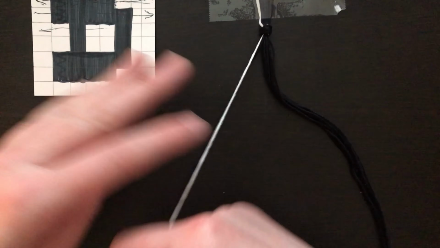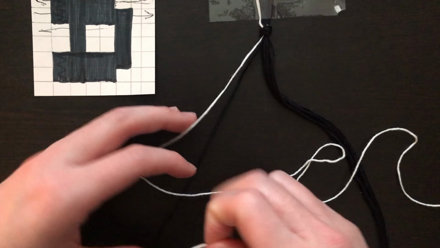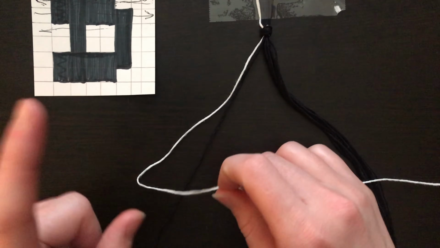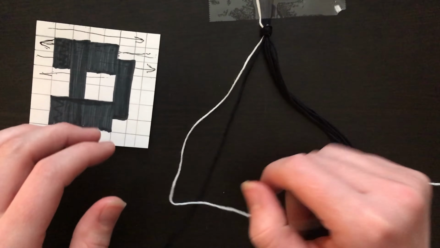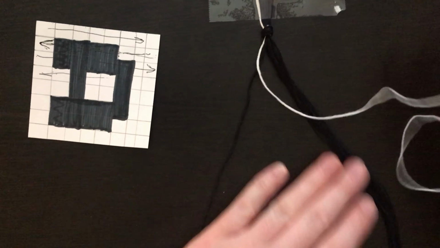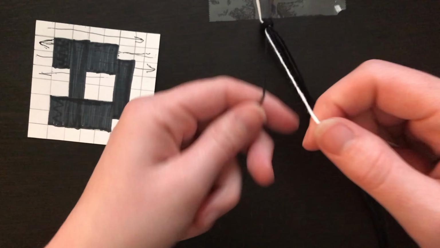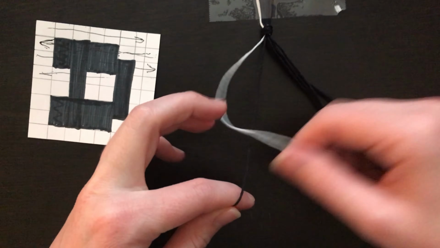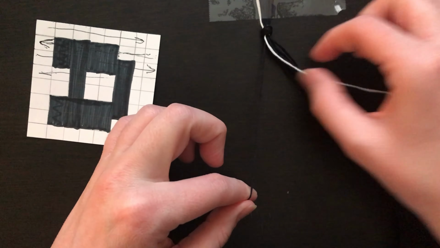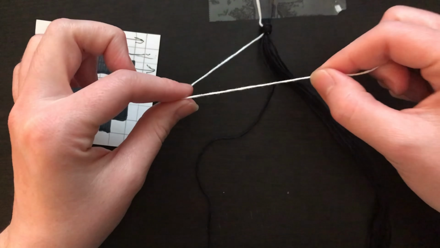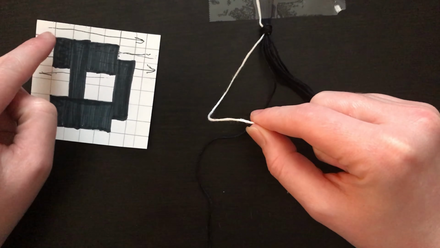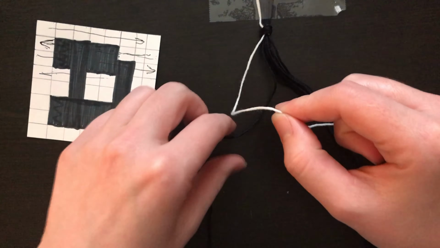Now, if you are a beginner and you're like, what is a forward knot? I do have a video on the 4 basic knots used for friendship bracelets. If you want to take a look at that, I will explain it real quick if you don't feel like watching another video. So, this is a forward knot. So you grab your string that you want your knot to be that color.